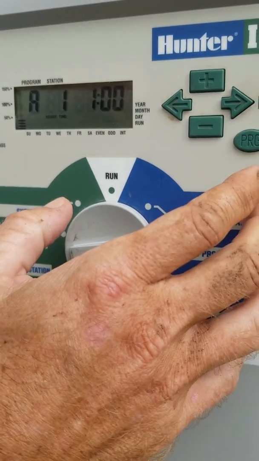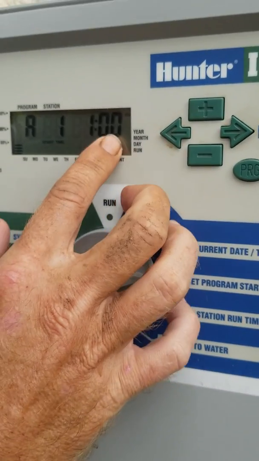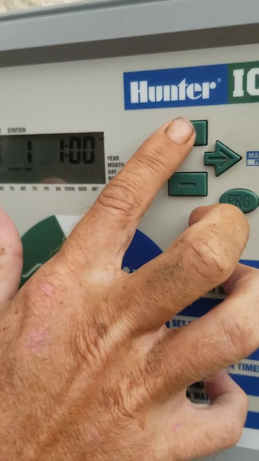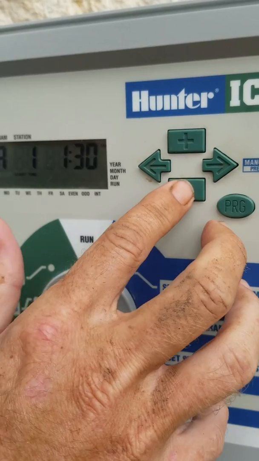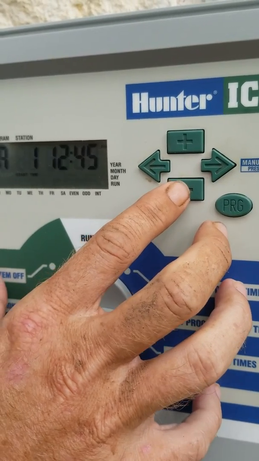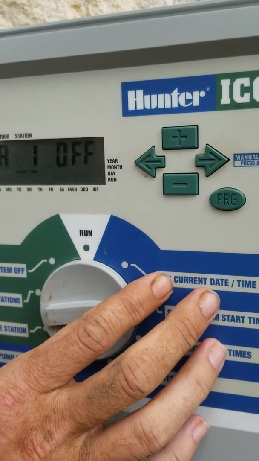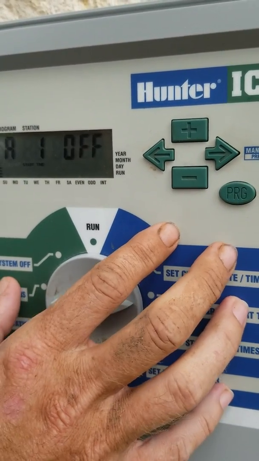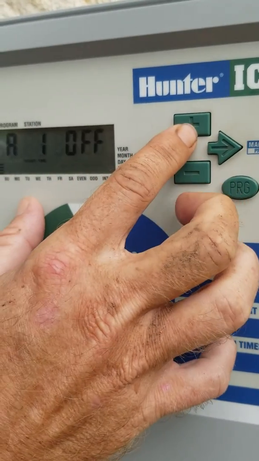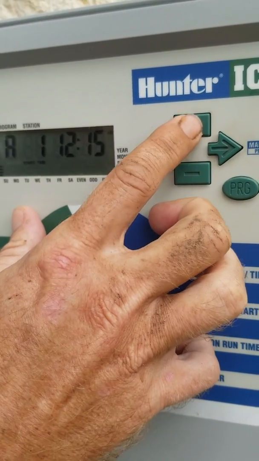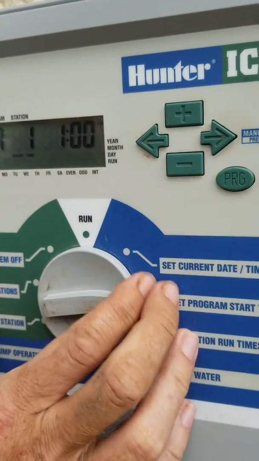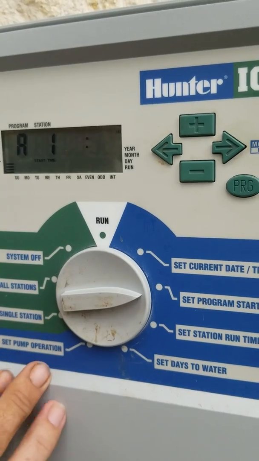Now to change the start time, while you're sitting on the field while it's flashing, you're going to use the plus and the minus. And to get rid of the start time altogether, you would go down to basically midnight, go down one more on the minus button, and that'll put you to off completely. So to have a start time set up for program A, we've got it set for 1 a.m.